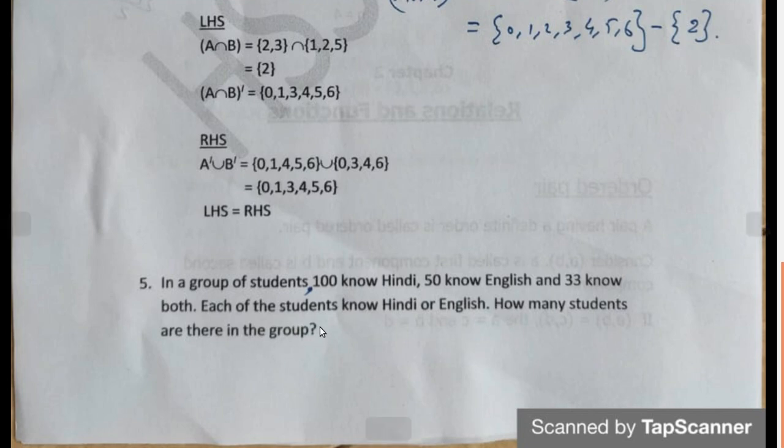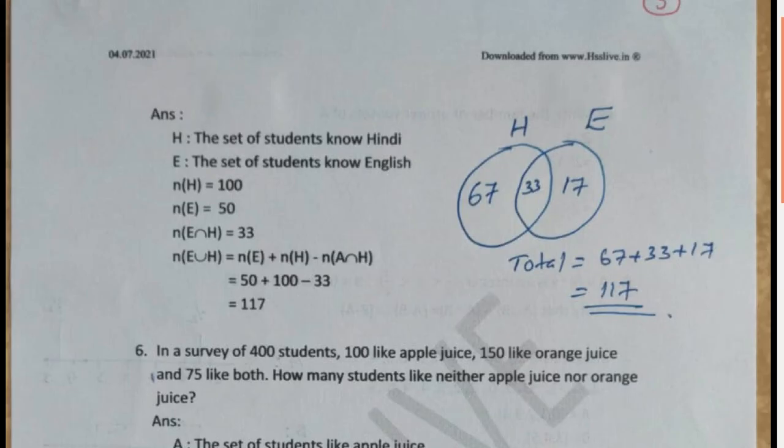For that we are using a figure, and such figures are called Venn diagrams. There are two sets, one for Hindi and the other for English. H means the set of students who know Hindi, and E is for English. The question says that there are 33 students having both languages, so 33 for both means the intersection.